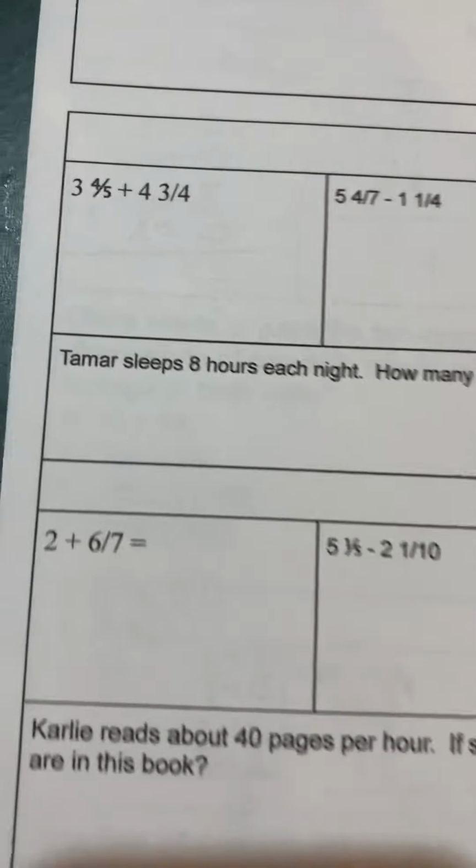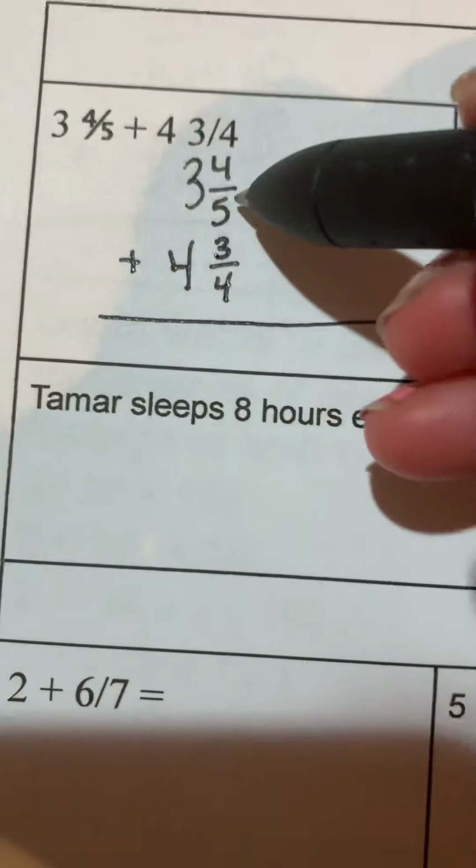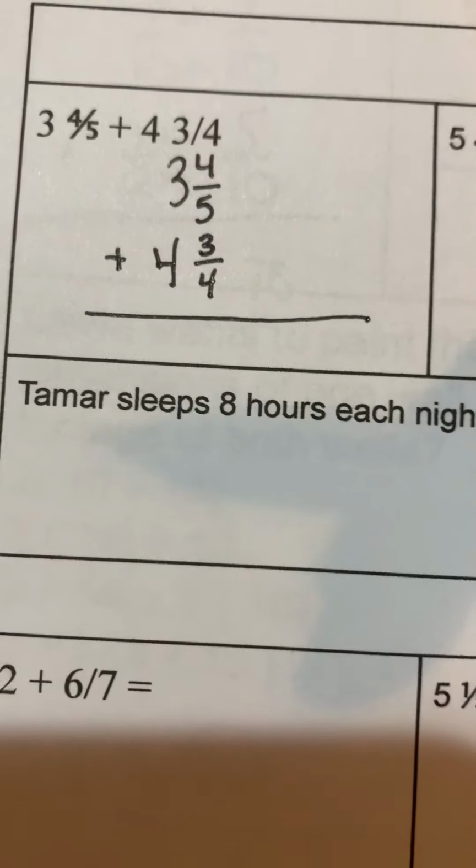Thursday's morning work. We have 3 4/5 plus 4 3/4. 5 and 4 are our denominators. They are not like, so we need to find a common denominator.